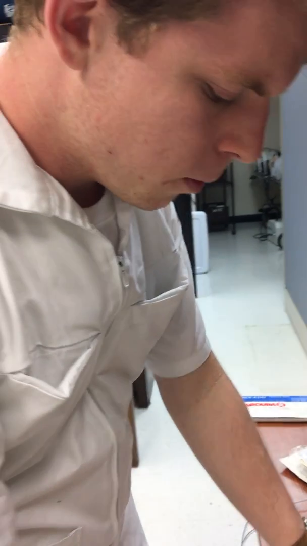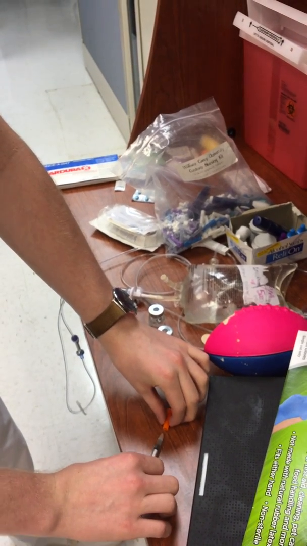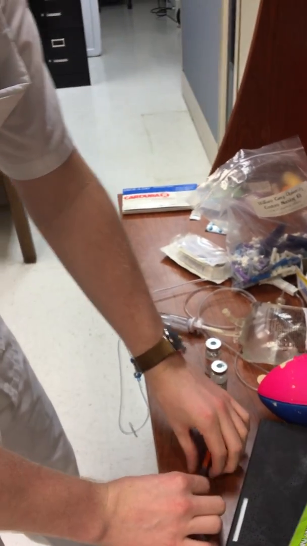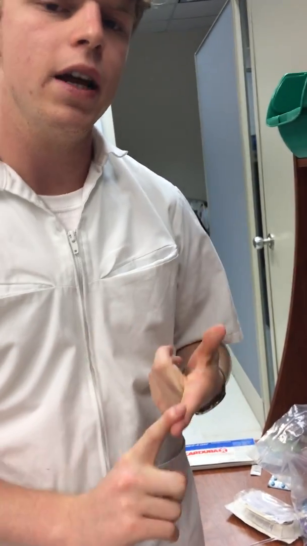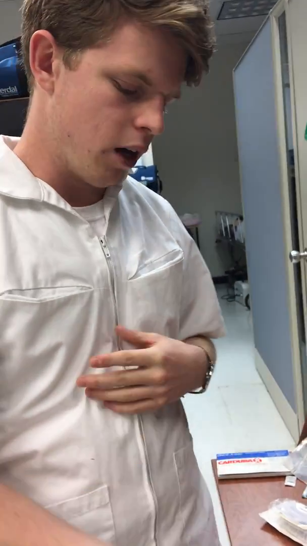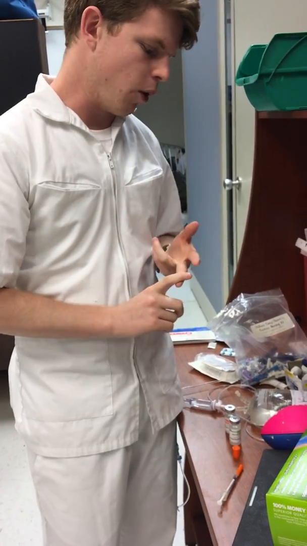I would make sure to label my insulin syringe before I go into the patient's room so that I don't get anything mixed up. I would take it into the patient's room and put on clean gloves and do hand hygiene. Again, verify the patient with their name and their date of birth, and verify that I have the correct type and amount of insulin with my MAR.